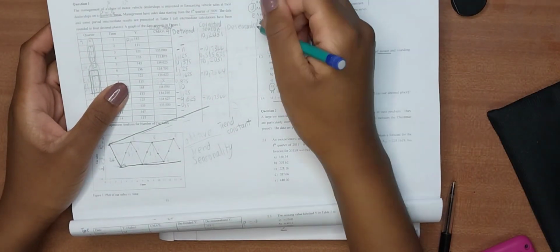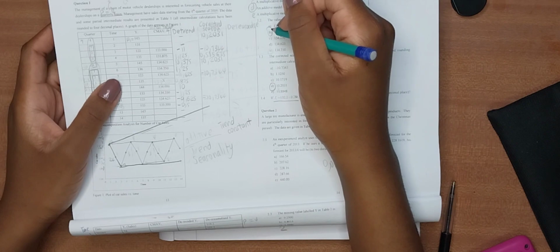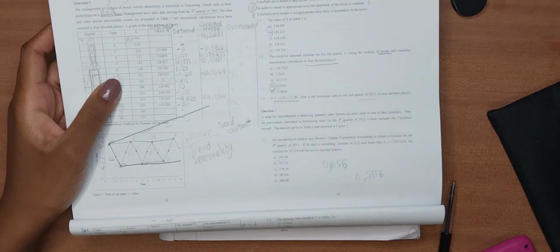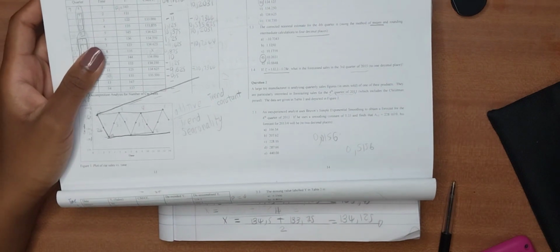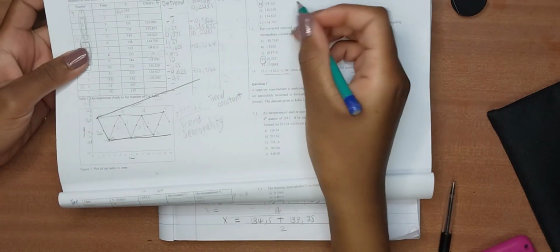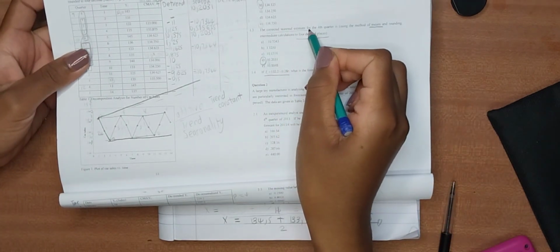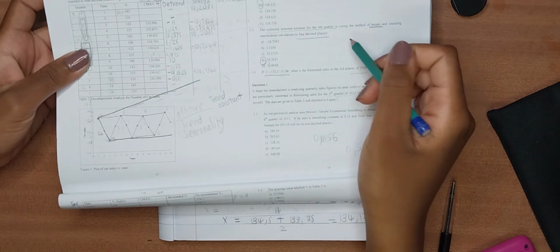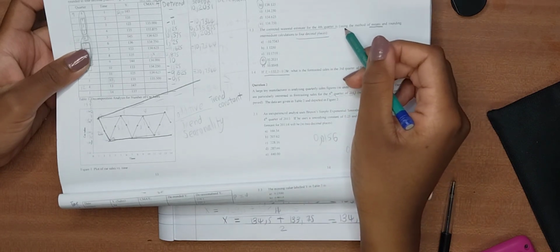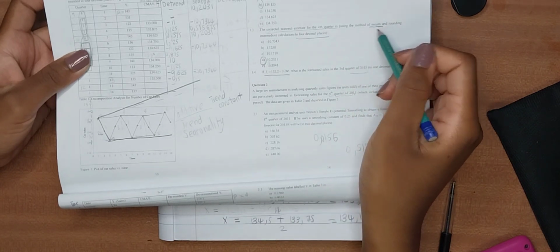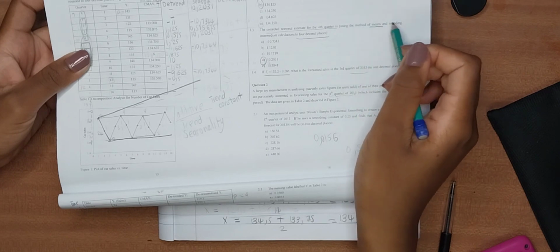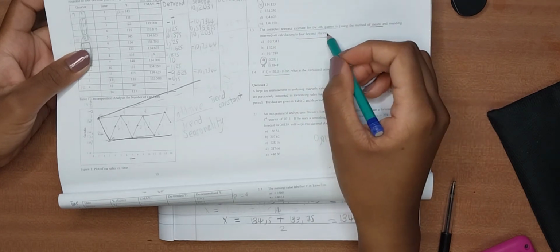So it's this 134,125 and I wrote it in pen. The next question says the corrected seasonal estimates for the fourth quarter, using the method of means, and rounding intermediate calculations to 4 decimal places.